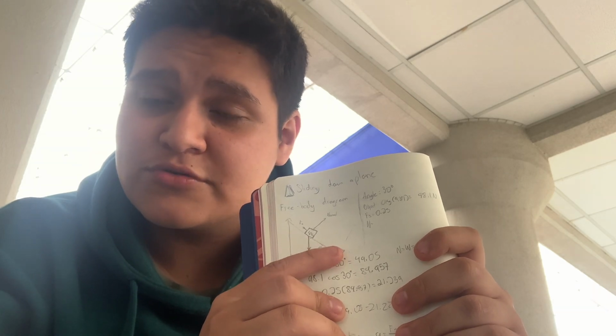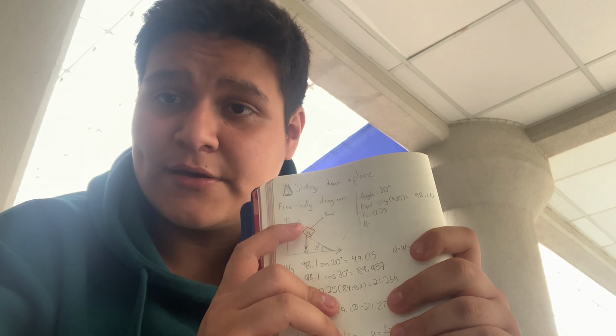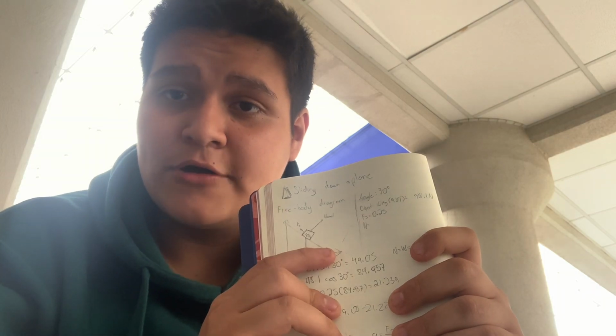Also, the normal force, which is perpendicular to the surface the object is sliding down from. And finally, the friction force, which acts against the sliding block. For this experiment, I assume, as I said, the angle of 30 degrees, the mass of the object of 10 kilograms, and a friction coefficient of 0.25.